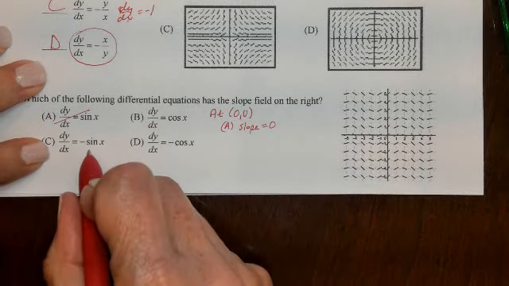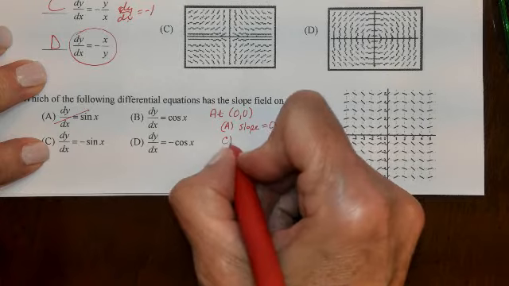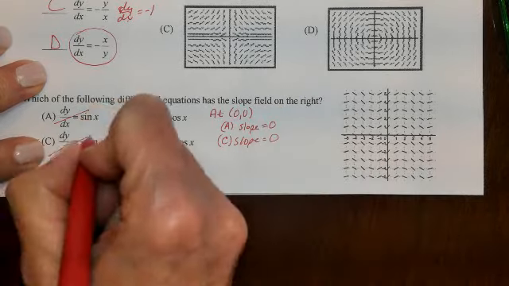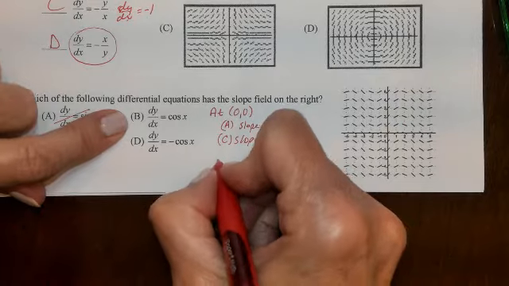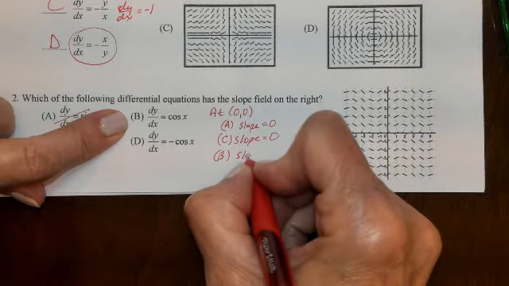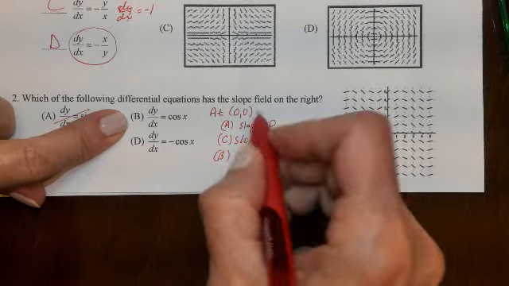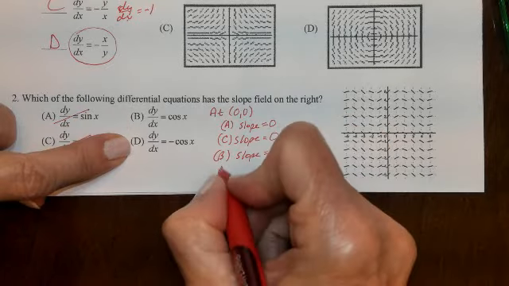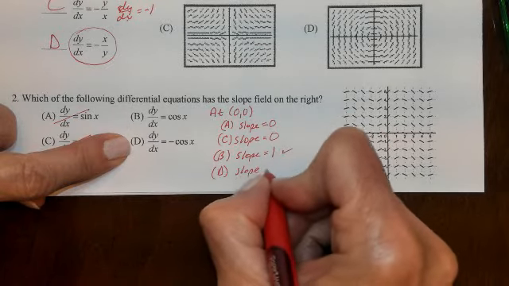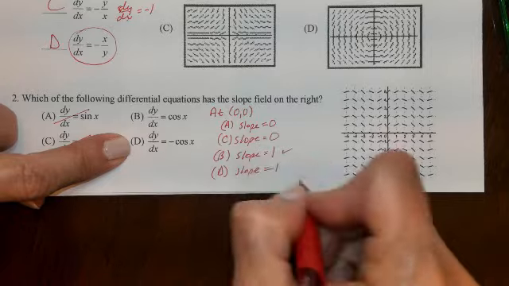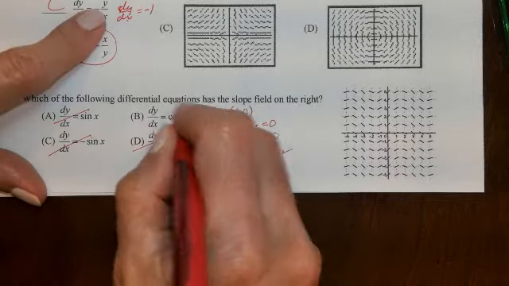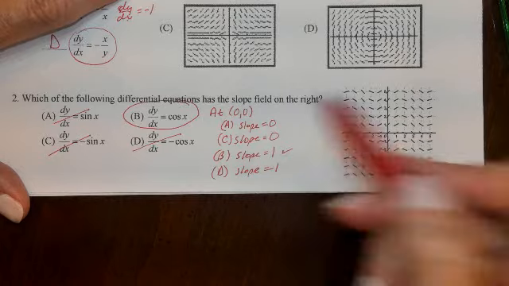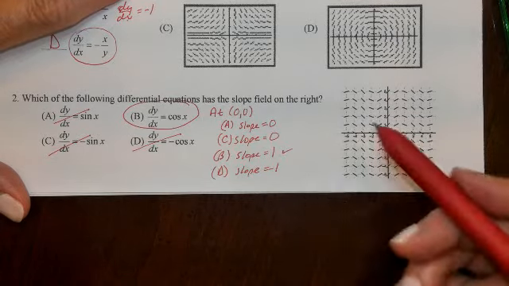Which means not C either, right? Because at C, the slope would still be 0. So not C. Okay, B. The slope would be cosine of 0, which is 1. That works. For part D, the slope would be -1 because of that negative, so not D. So the answer would have to be B. So that's where plugging in a point, a nice point, is helpful.